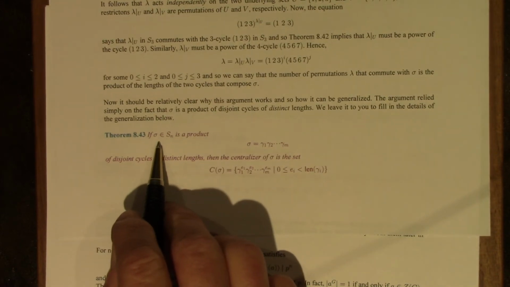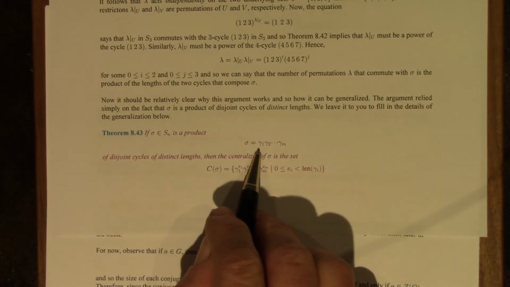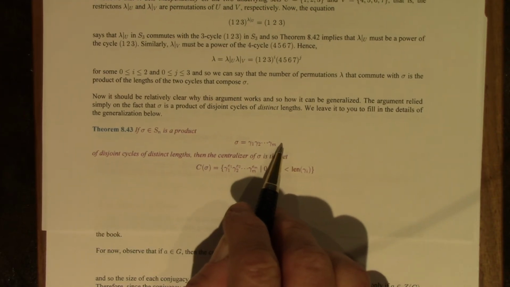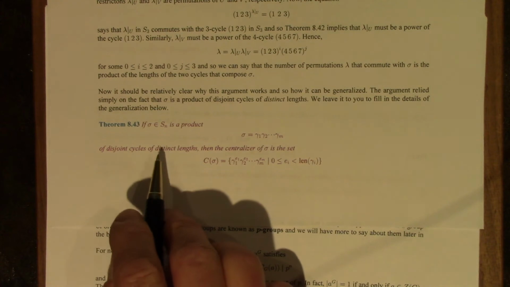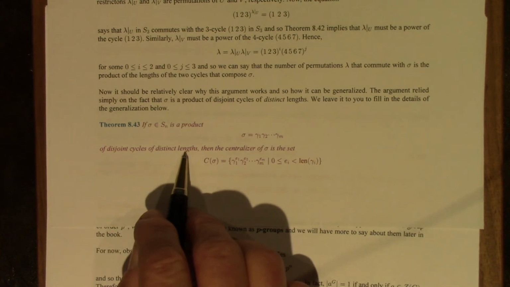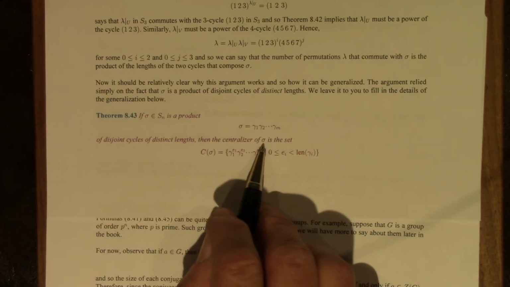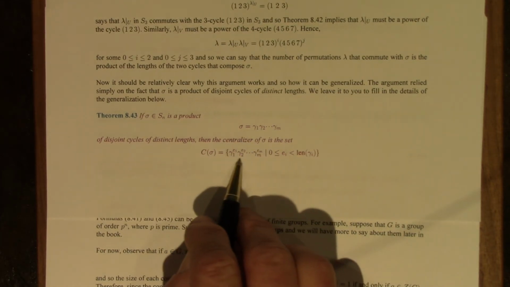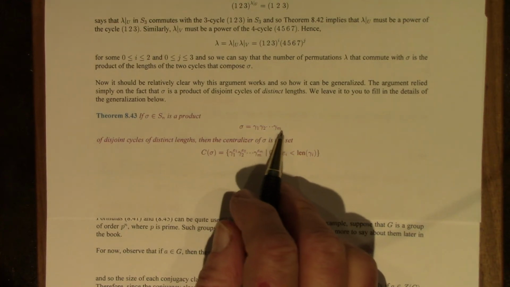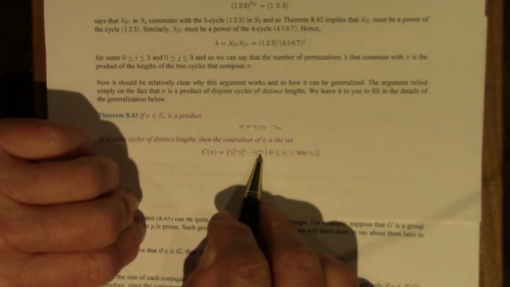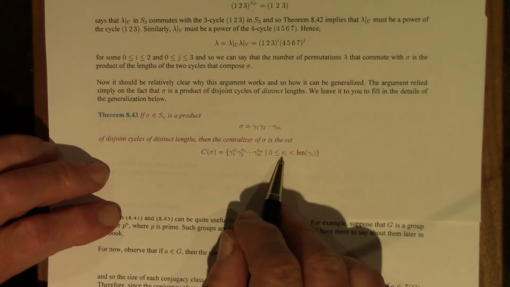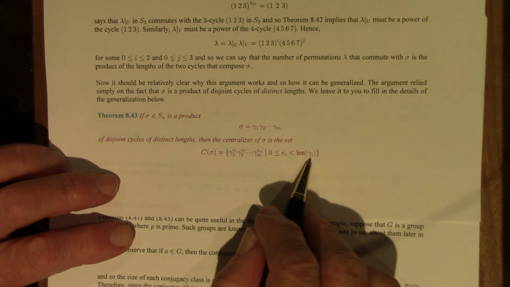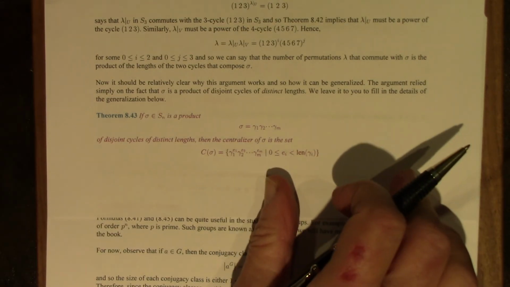So, if sigma is a product of m disjoint cycles, this is the cycle decomposition of sigma, of distinct lengths, then the centralizer of sigma is the set of all products of powers of lambda 1 through lambda m, and the exponents lie between 0 and strictly less than the length of lambda i.